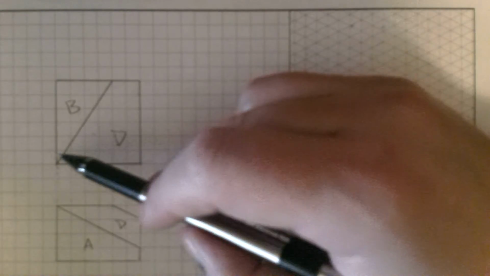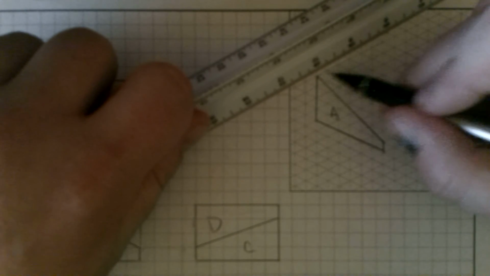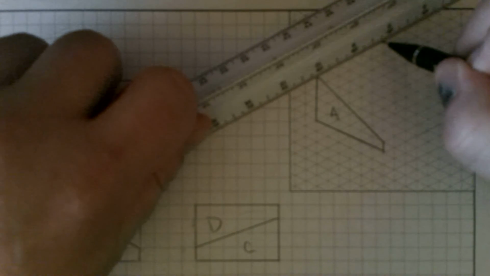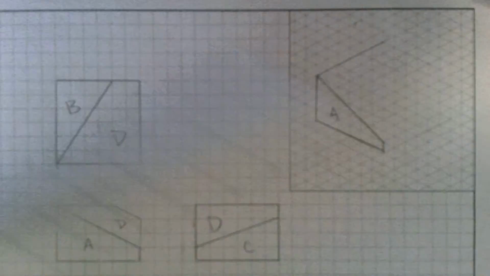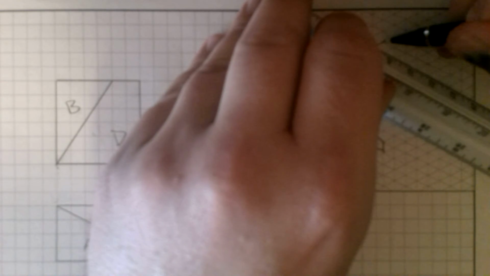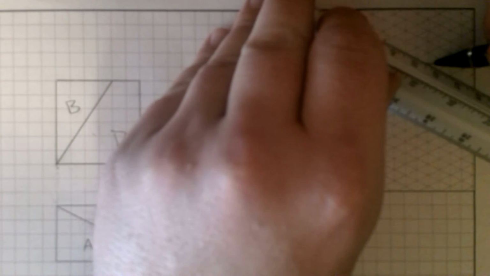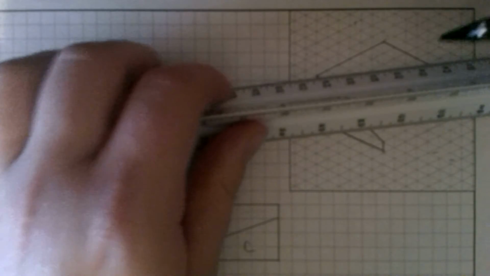Going with B, it is 1, 2, 3, 4, 5, 6 back. And it goes 4 across the back. 1, 2, 3, 4. And then this line connects with this point. So draw it all the way across.